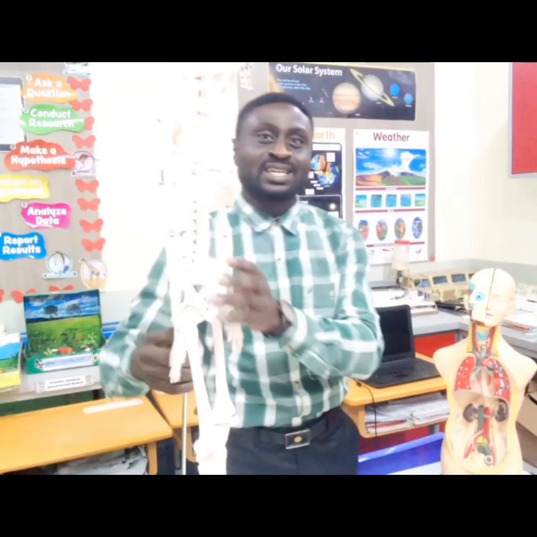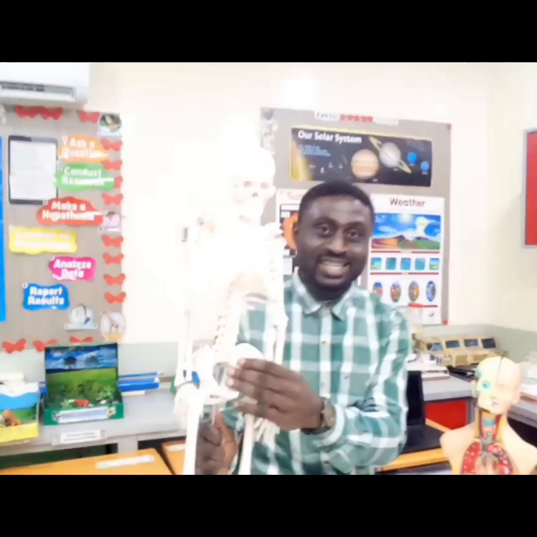So I have my skeletal structure or model here. It has been my friend for quite a while in the science lab. Can you imagine? It's just that I didn't give it a name, but I'll give him a name. I think I'll call him Jason. I like the name Jason.